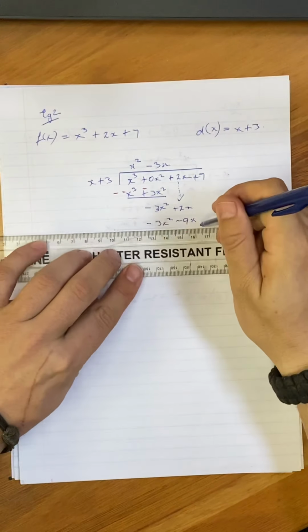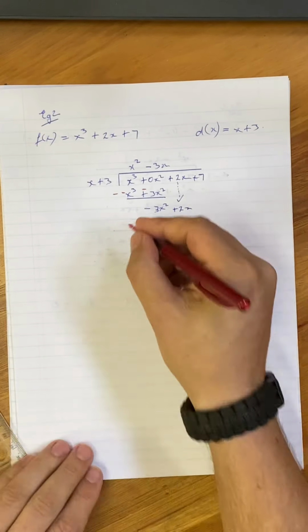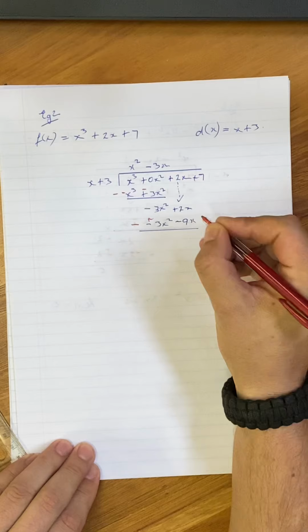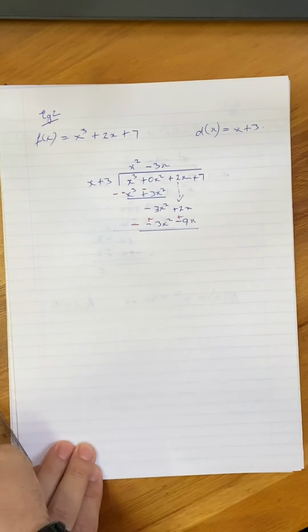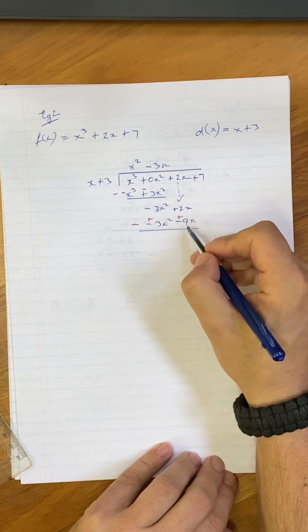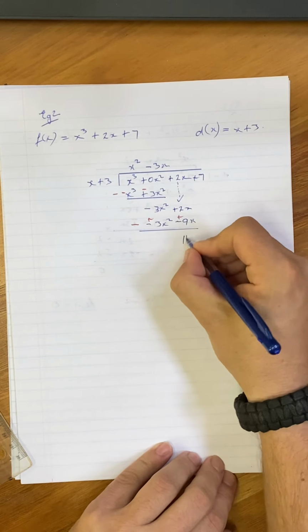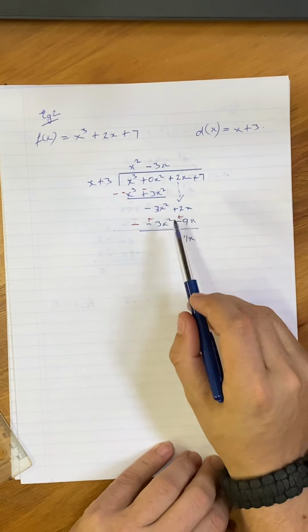Okay, so what I'm going to do now is I'm going to subtract that second one. So if I subtract, this one becomes plus, this one becomes plus. So minus 3x squared plus 3x squared cancels. 2x plus 9x gives us 11x.